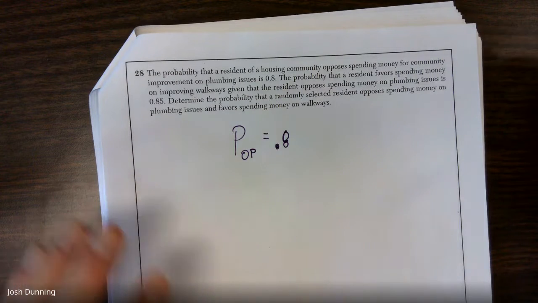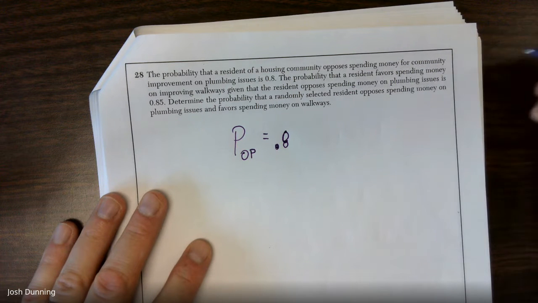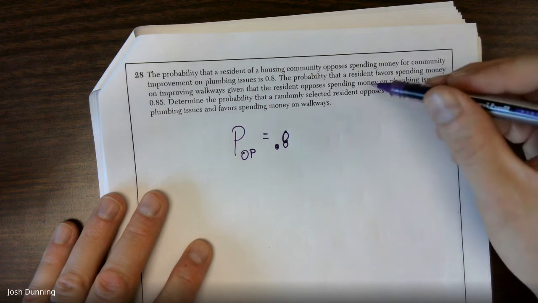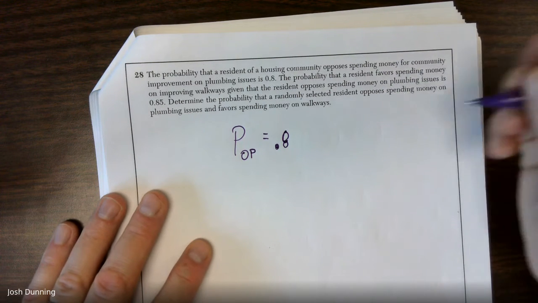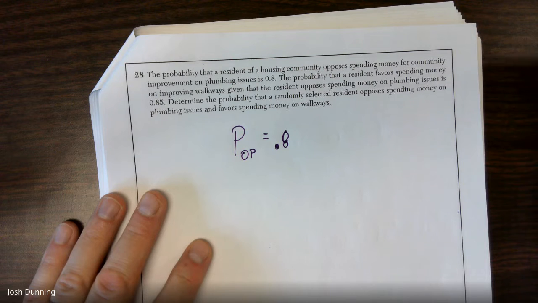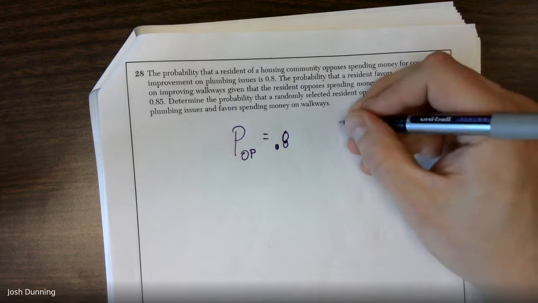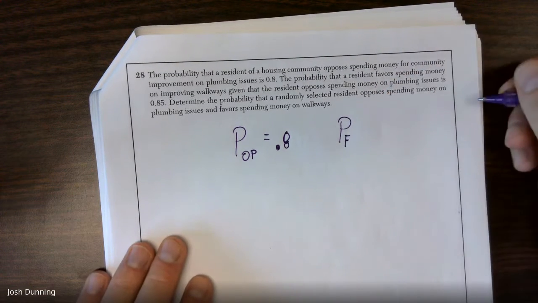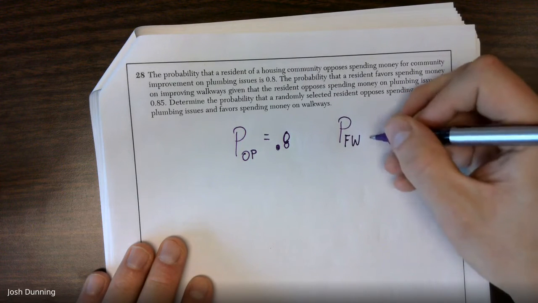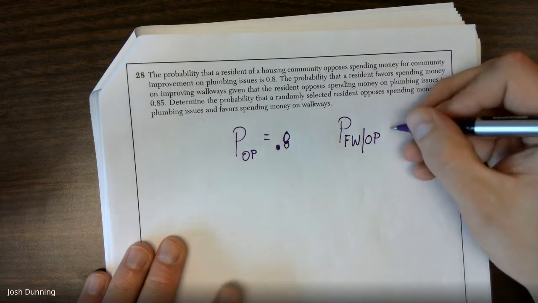The probability that a resident favors spending money on improving walkways, given that the resident opposes spending money on plumbing issues, is 0.85. All right, let's see here. The probability that a resident favors walkways, given opposes plumbing, is 0.85.